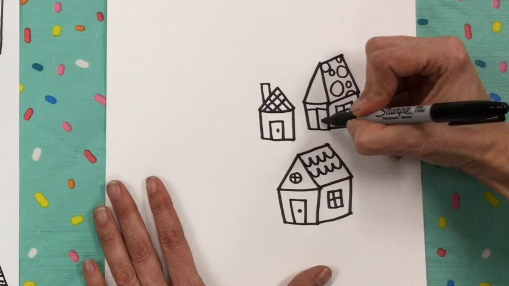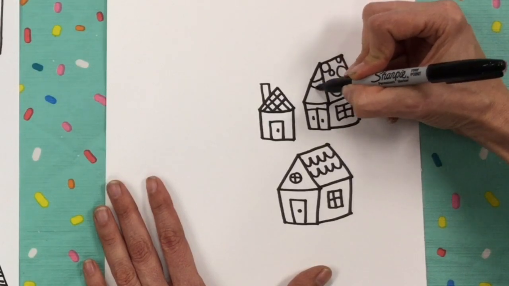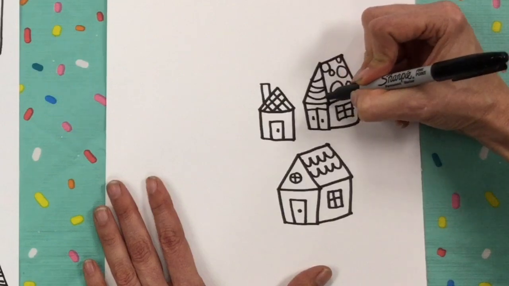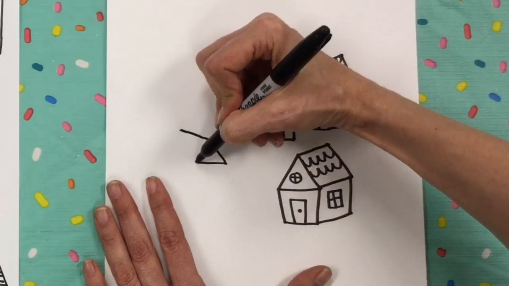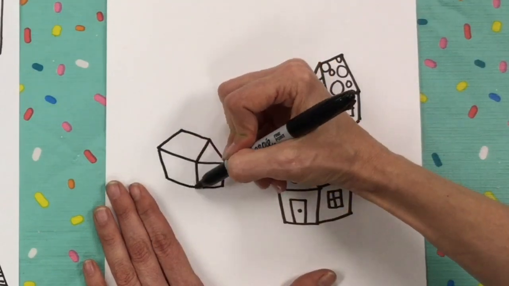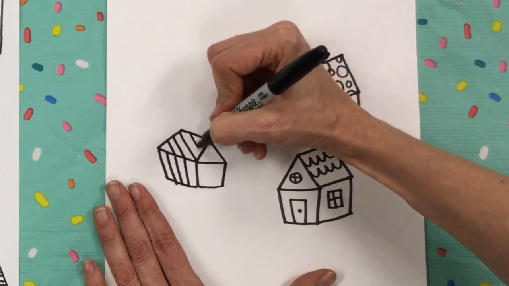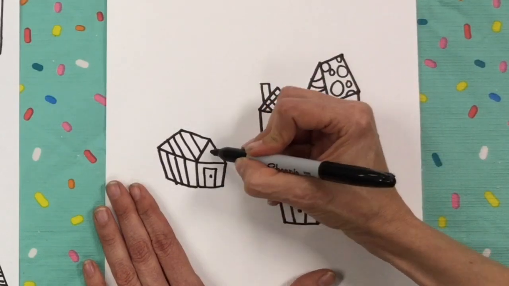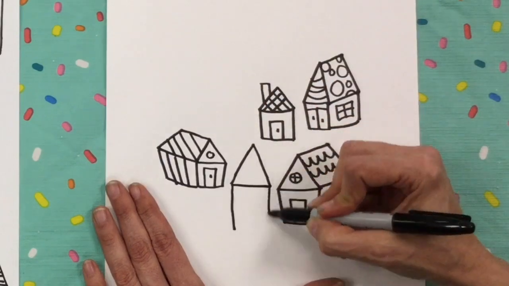Your goal today is to fill your paper full of houses. Some can be two-dimensional, others can be three-dimensional. The choice is yours. Triangle. And now let's talk about how to make a house going in the opposite direction. It's the same thing, just have those lines heading in the opposite direction. This will make it so you have variety in your drawings.